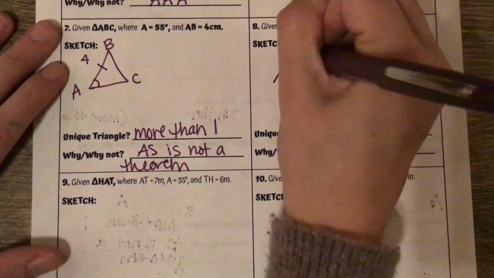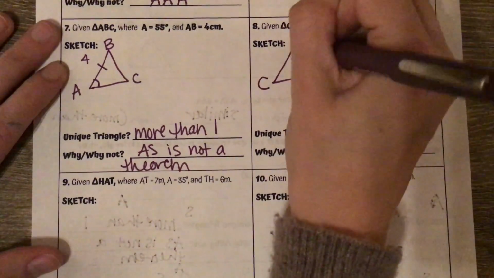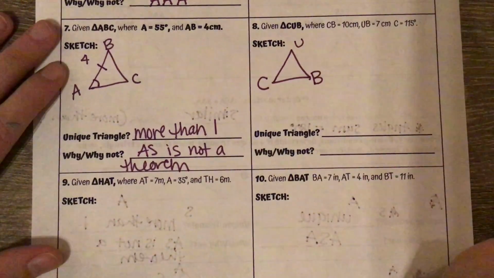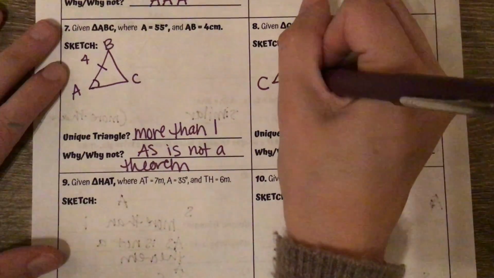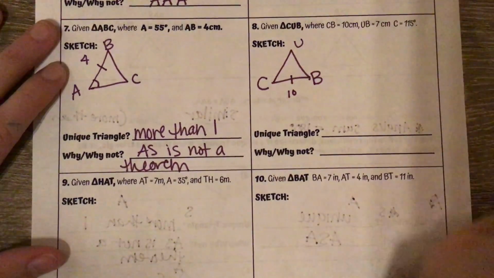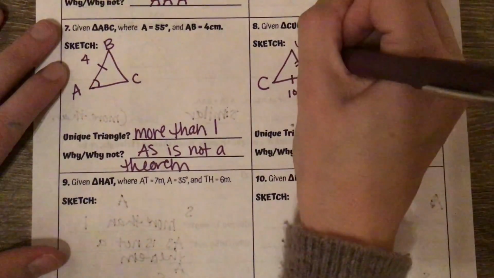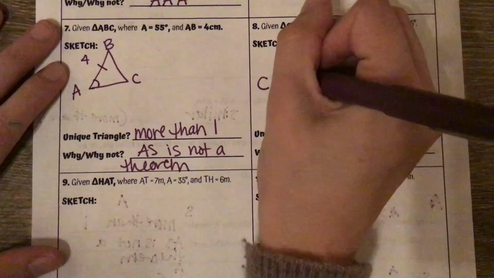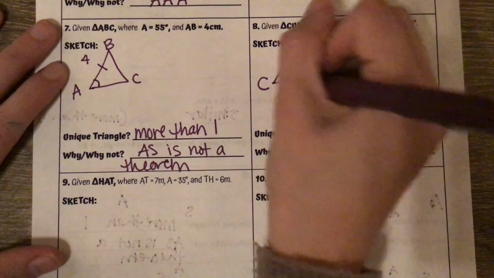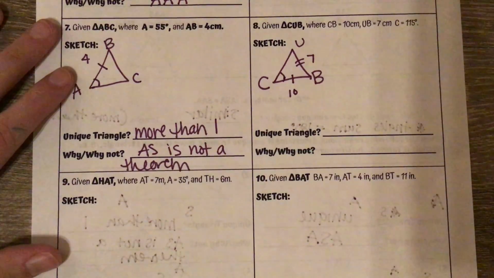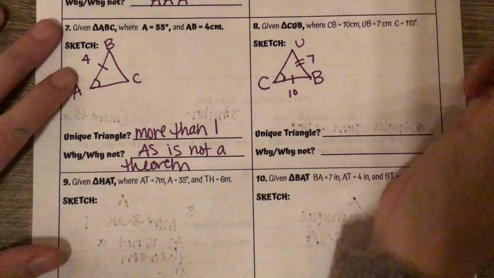Next triangle, we've got triangle CUB, where CB is 10, UB is 7, and angle C is 115 degrees. All right, I'm going to write this out backwards.